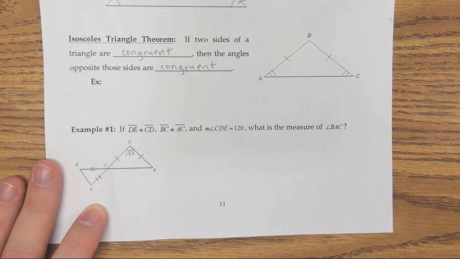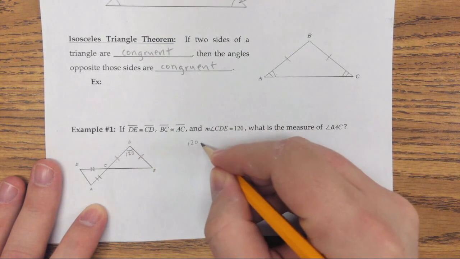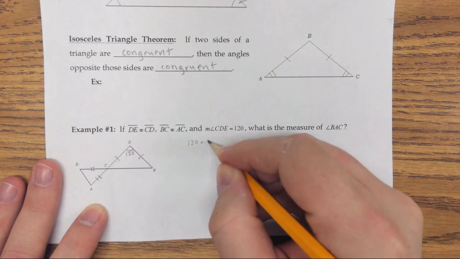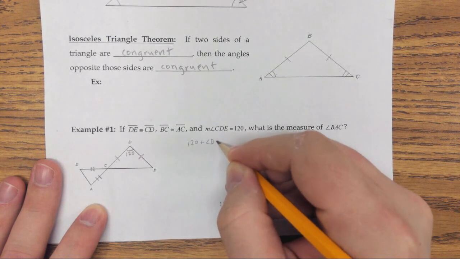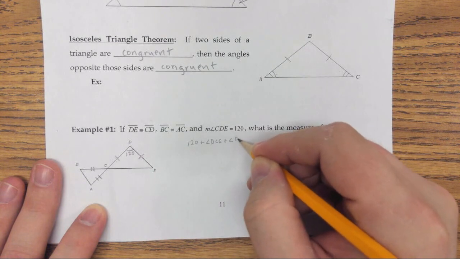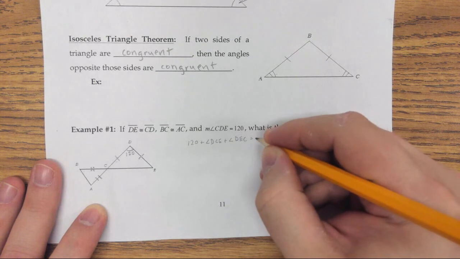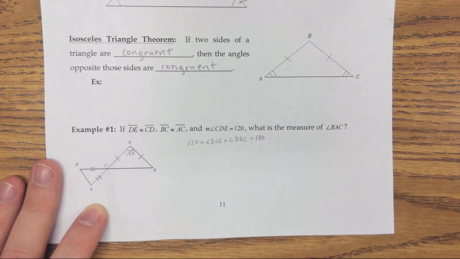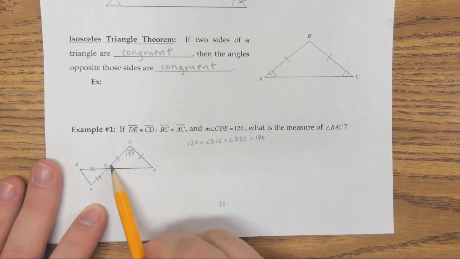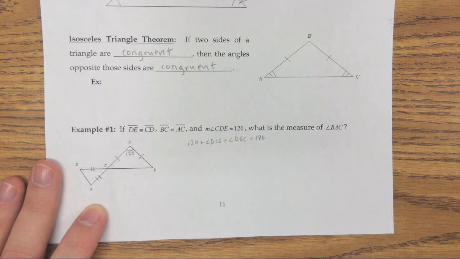Okay. Well, I know that this is 120 degrees, and I know that that plus angle DCE plus angle DEC is equal to 180 degrees. But I also know that these two angles right here are congruent to one another.